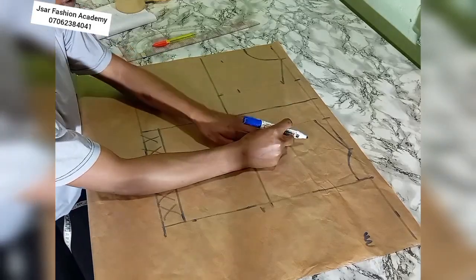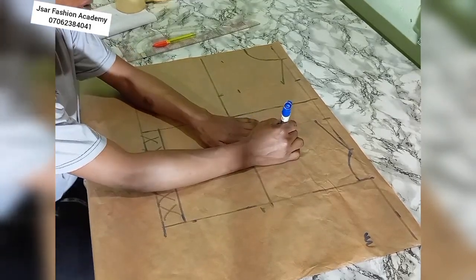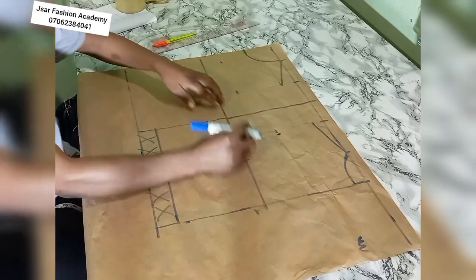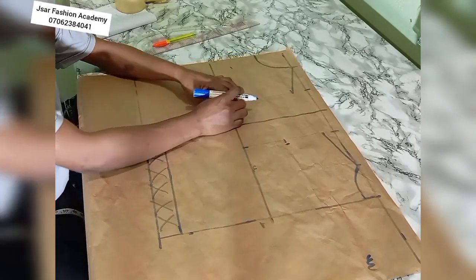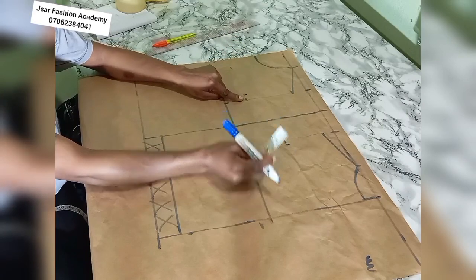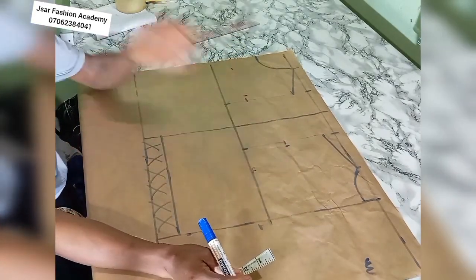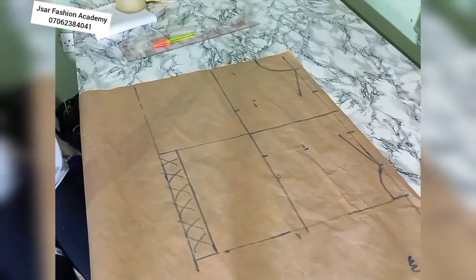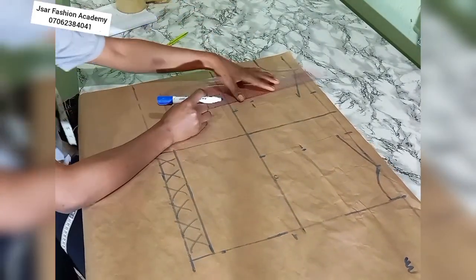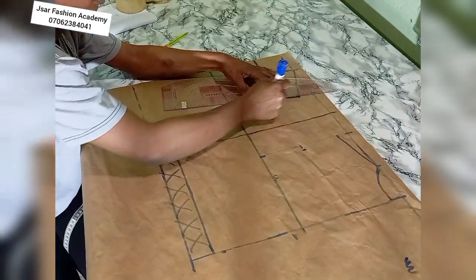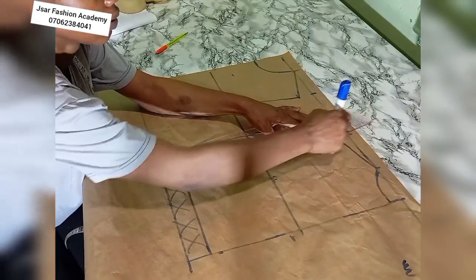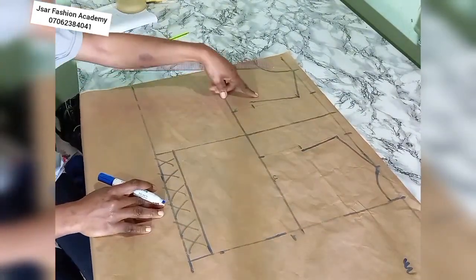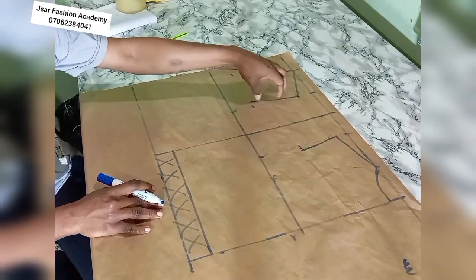Now for the armhole dip, we are going to be going here by half. For the front here, you are going to be going here by 0.75. For a plus size, you can go in here by 0.5. 0.5 is still very okay. Once you are done with that, you are going to be connecting it like this. Then you connect it like this. Okay, so we'll stop here for now.